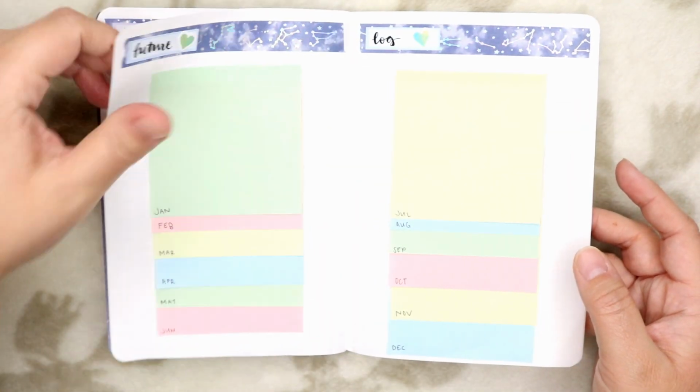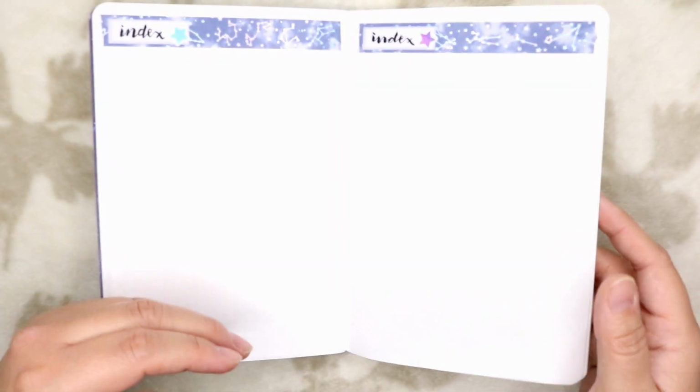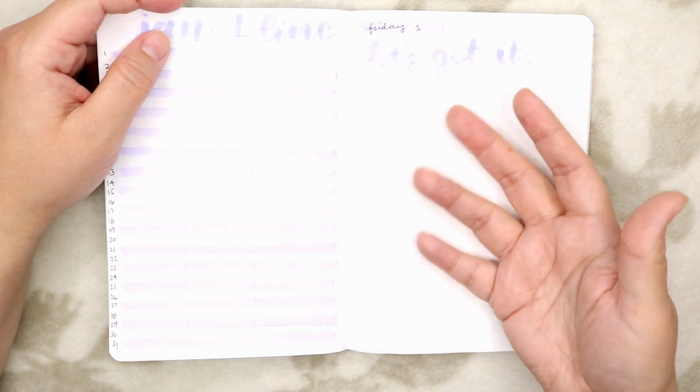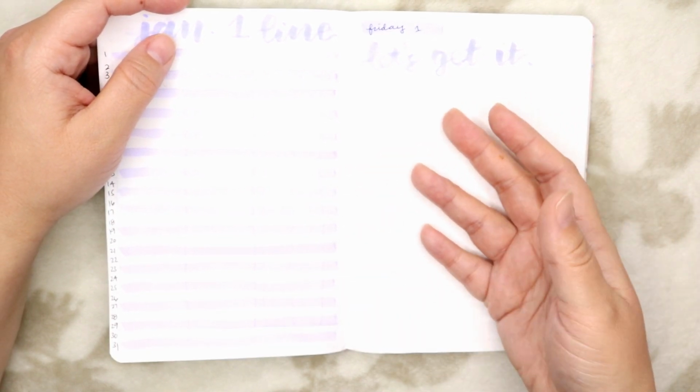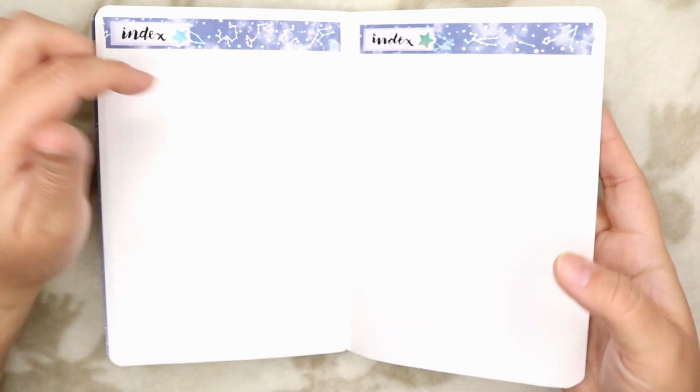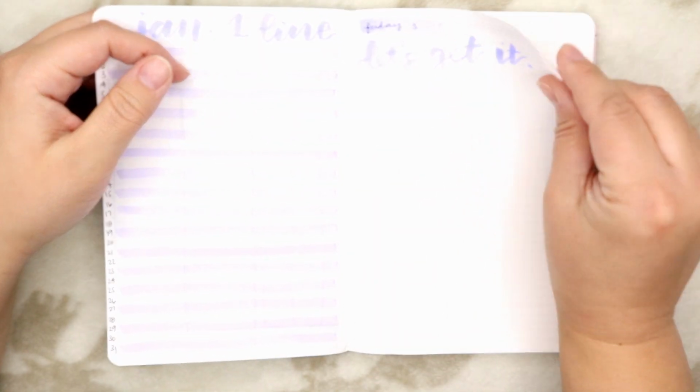So what I'm going to end up doing in my index pages here is only write the pages where there's something special that I would need to reference. If it's just a normal daily page that I don't need to really go back to, or if I do, I'm going to know where to go back to, I don't need to put that in there. I'm still going to number these pages, but I won't need to put that in here. So let's say I do take a class.